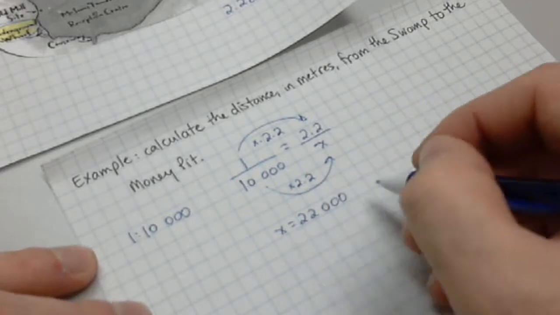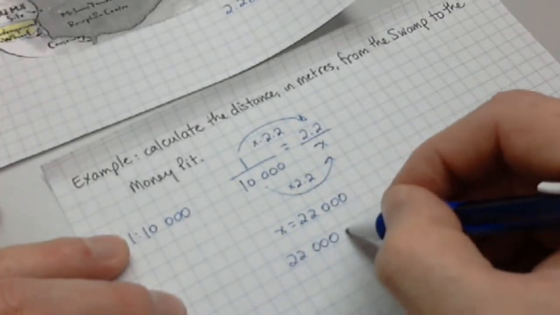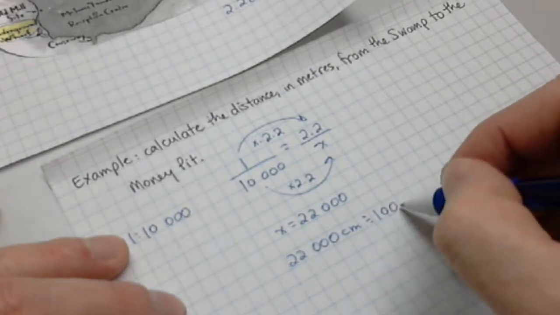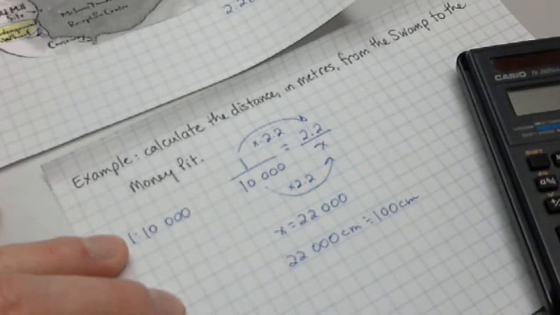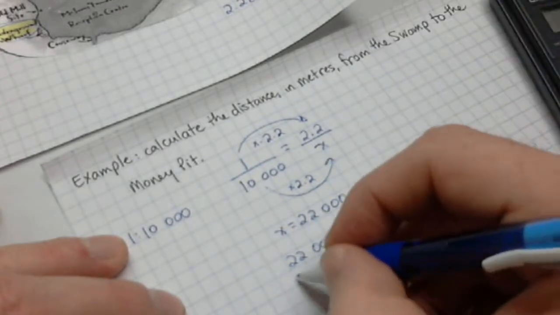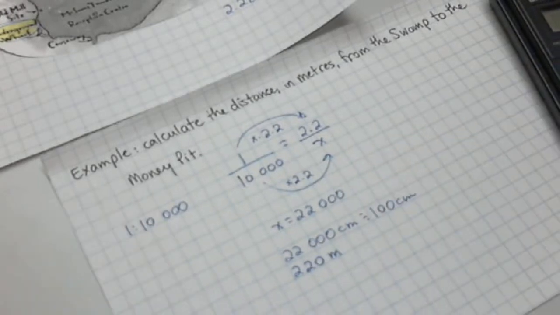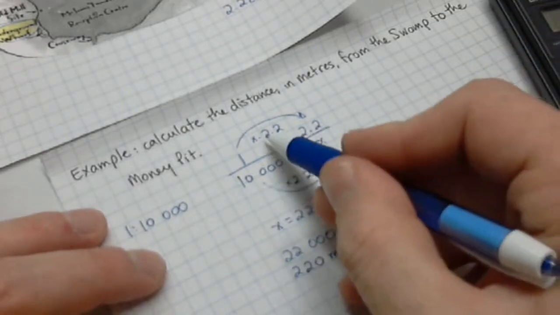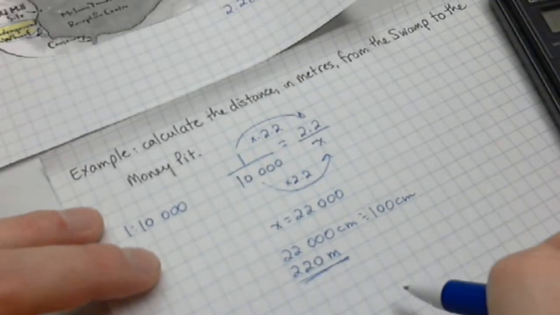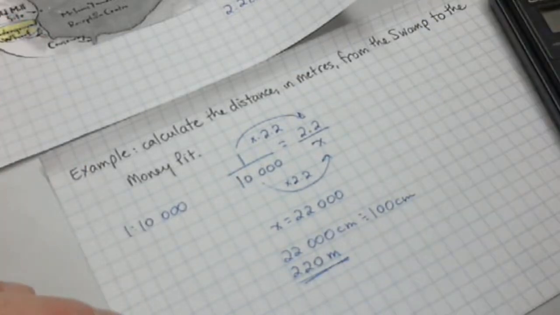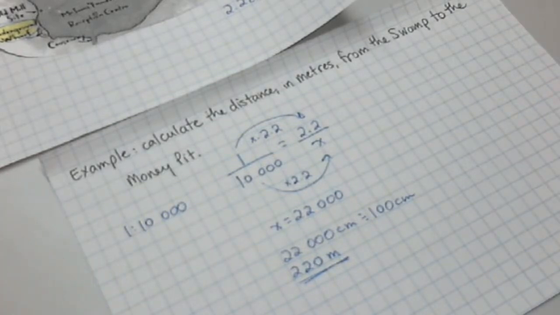And again, we think about the most appropriate answer. So I'm going to take that 22,000 centimeters and divide it by 100, because that's going to tell me what the answer is in meters. When I've done that division, I find out that the distance from the swamp to the money pit is 220 meters. So proportion, scale factor, find the answer, convert to the most appropriate form, whether it's kilometers or meters, and that's probably what you need to know about maps and scales to work on the practice and maybe even get into a project.